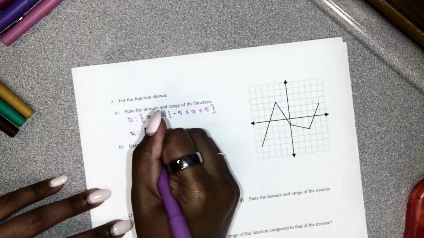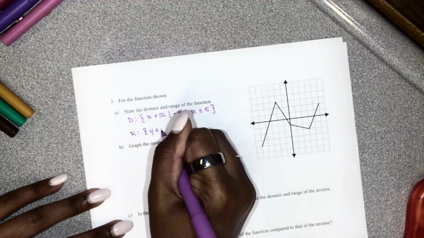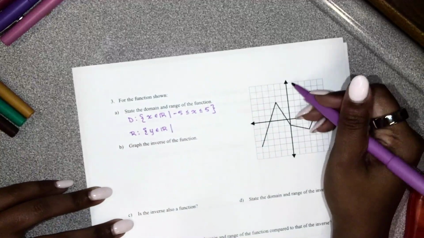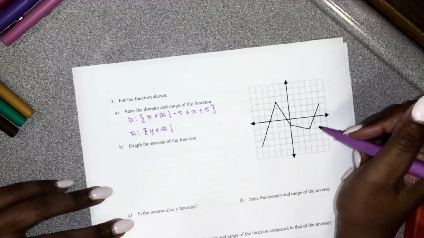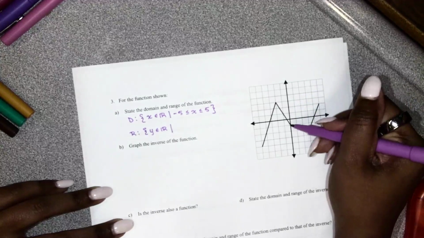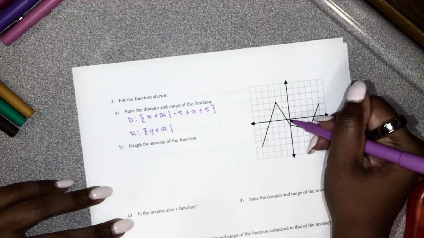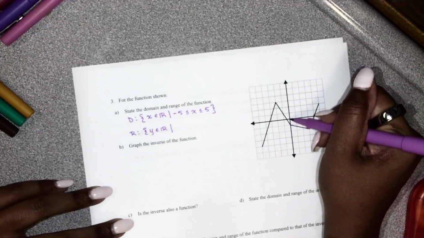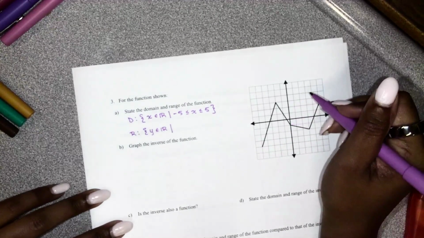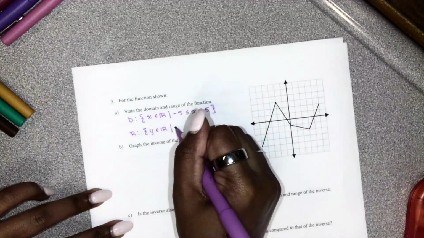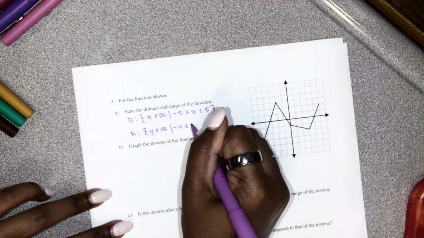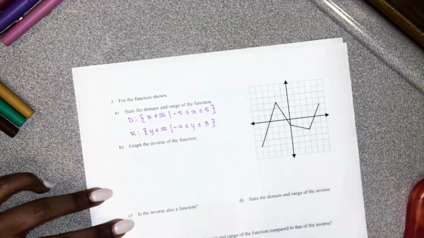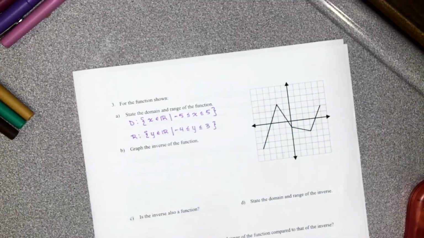For your range, y belongs to the real set of numbers such that we look at our range, our vertical axis here for y, and we say, okay, what's the lowest y will ever be? This is the lowest here, so negative 1, 2, 3, 4. And the highest will ever be is 1, 2, 3. So we say y has to be greater than or equal to negative 4, less than or equal to 3. And that's your range.